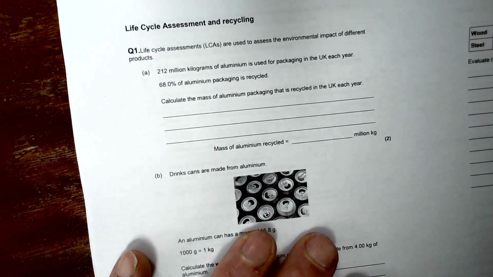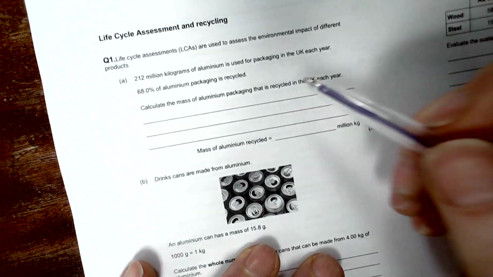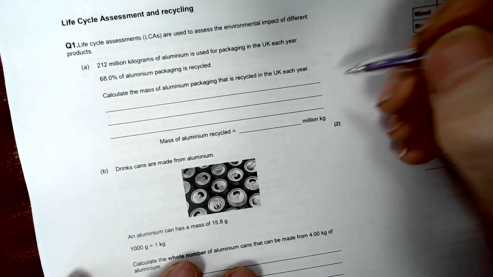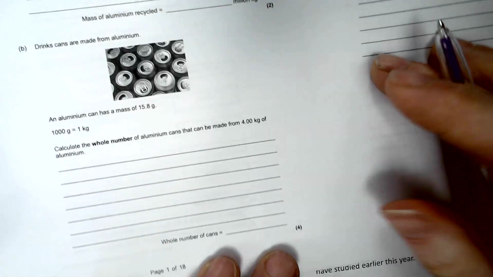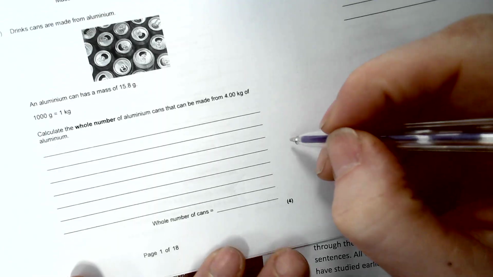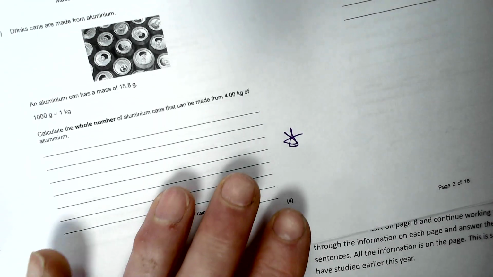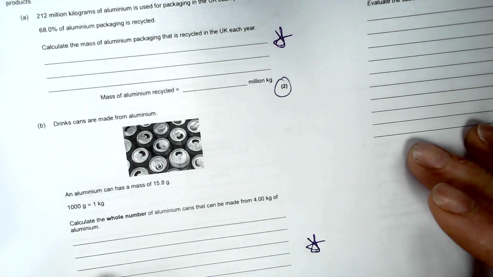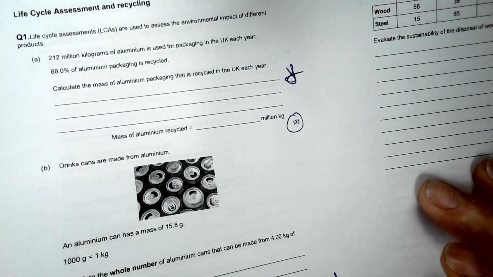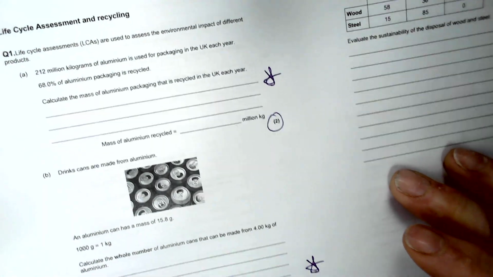Life cycle assessments and recycling. So I'm 11 minutes in. Right, I'm not going through the calculations. You can do this. I'm not going through this calculation. You can do that. 4 marks, 2 marks. So plenty of just normal calculations, mathematical skills.